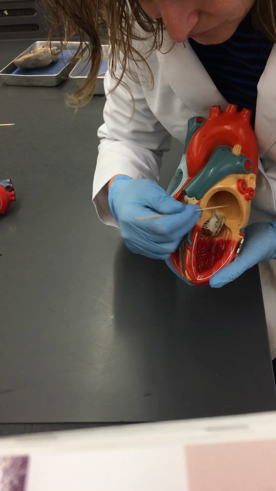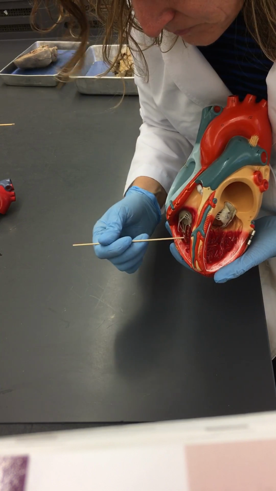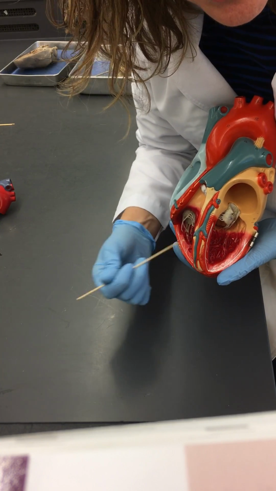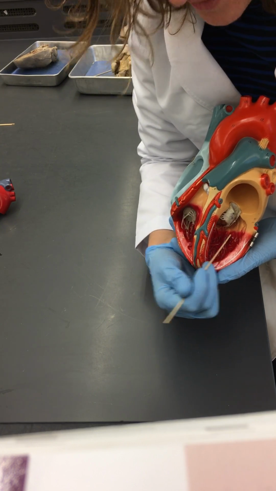The upper chambers are the atria, right atrium, left atrium. The lower chambers are the ventricles, right ventricle, left ventricle. Then we have some valves.